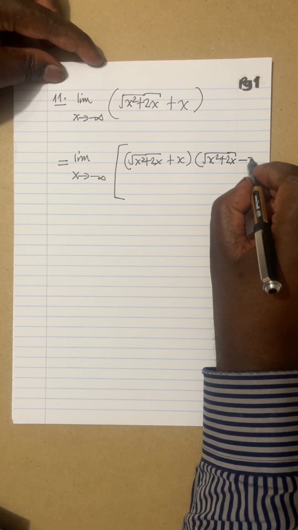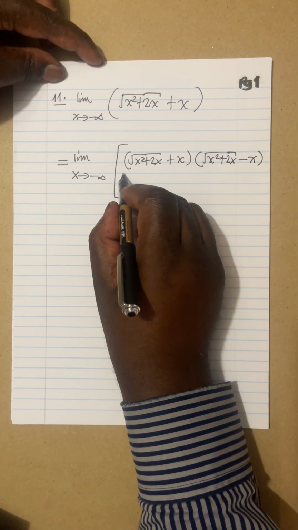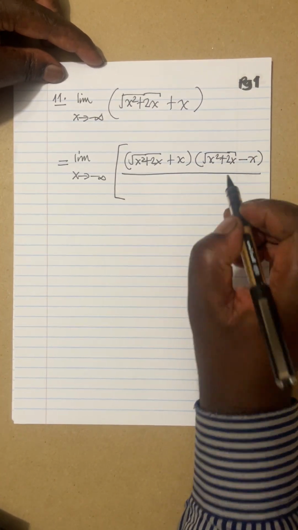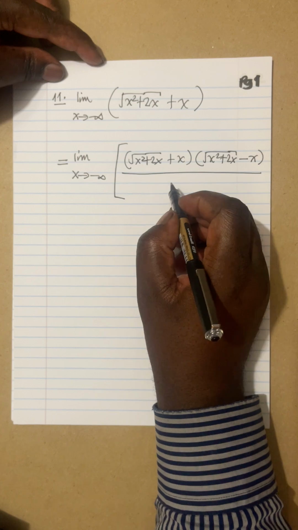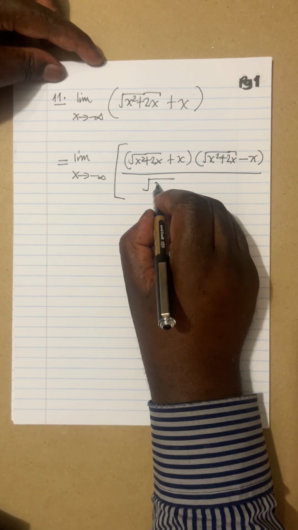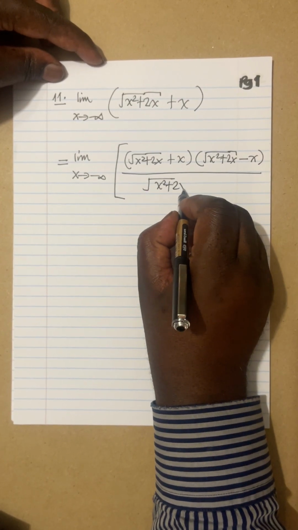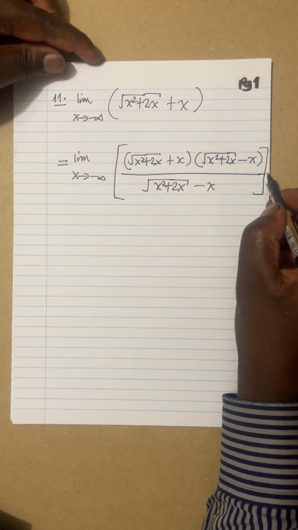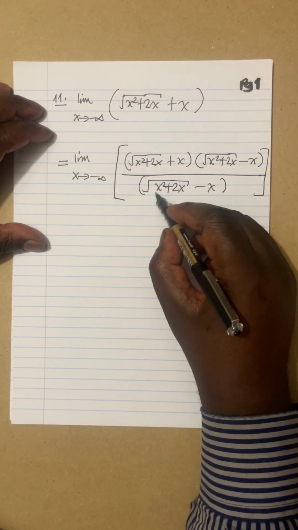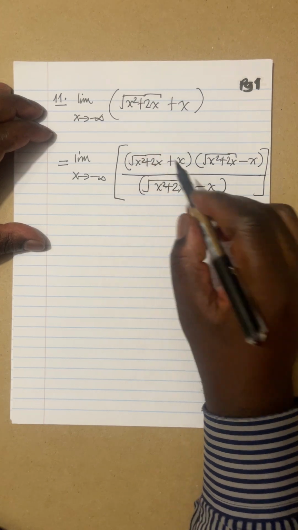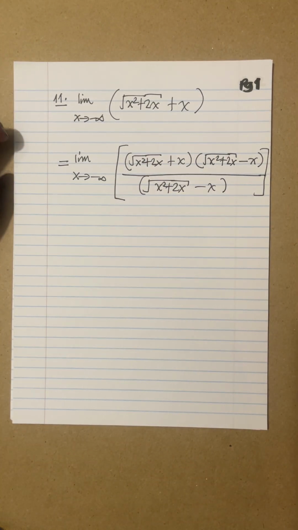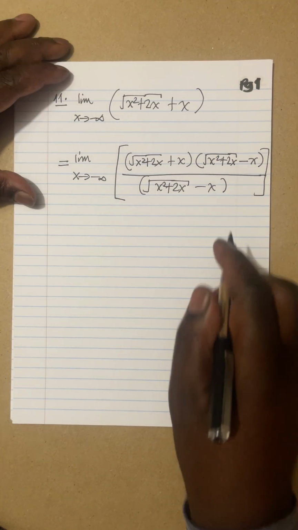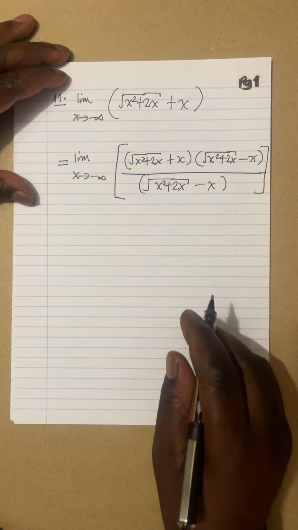Then the conjugate is minus x. Right, we have to divide by this expression so that we don't change that limit: square root of x squared plus 2x minus x, like that. So that if you want, you can cancel these two out and you still have your original limit. But we're not cancelling because we want to take advantage of difference of two squares in the numerator.